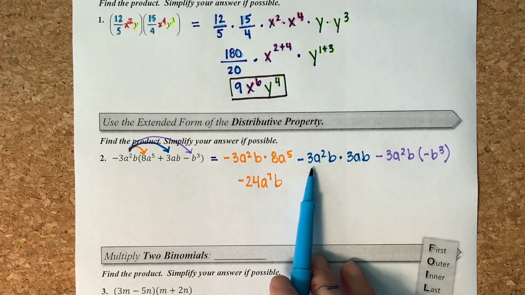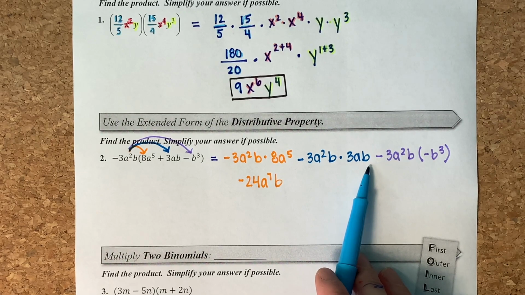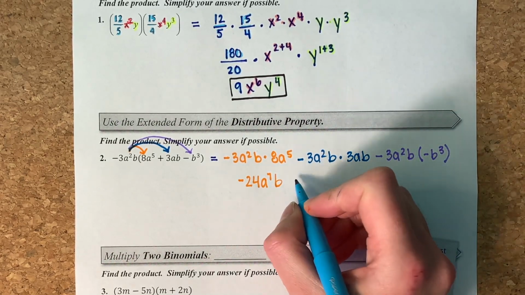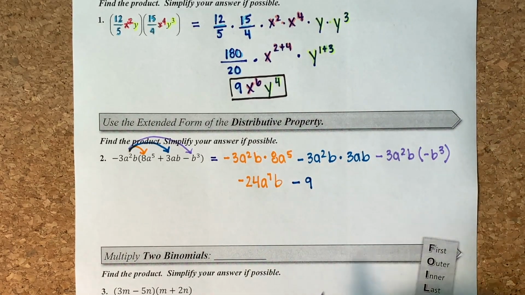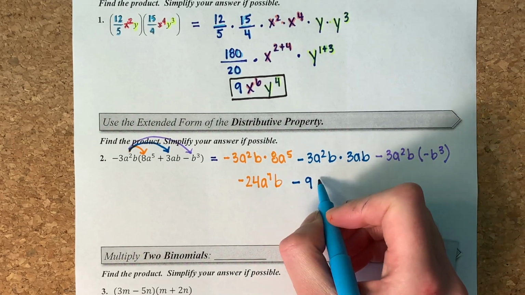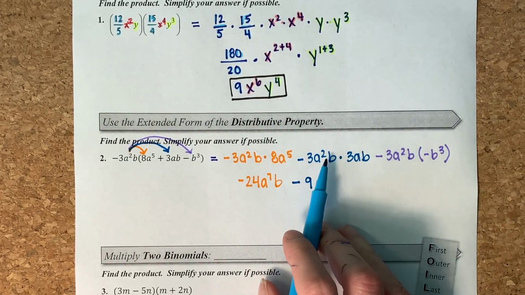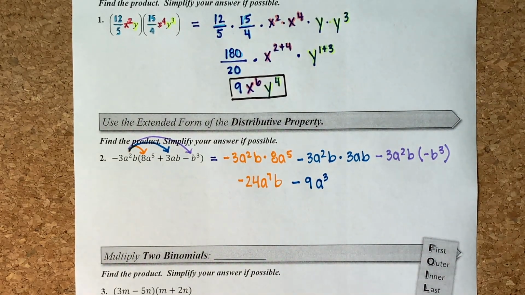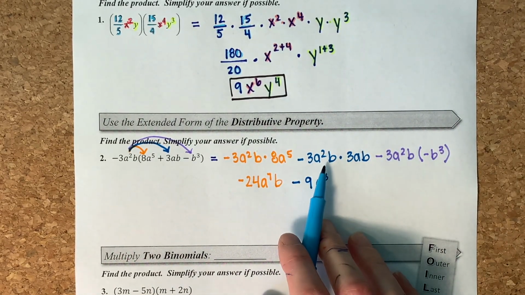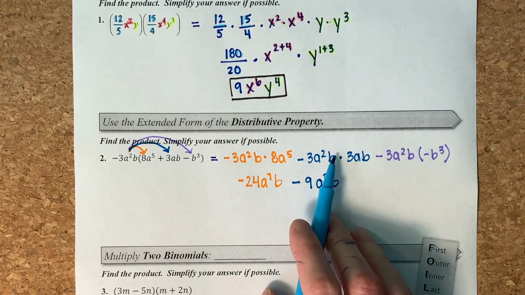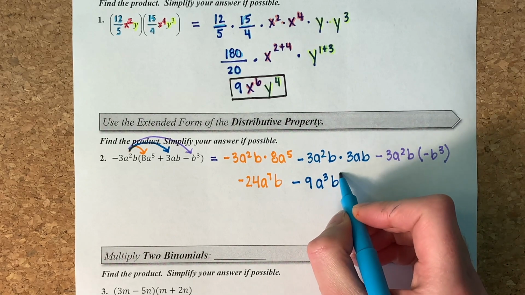Now let's work with this quantity in blue here. We always multiply like quantities. So let's take the negative 3 times the 3 to get negative 9. Then let's multiply the a's. When we multiply a squared times a, we keep the base, which is the a, and we add the exponents. So 2 plus 1 will give us a cubed. And then let's multiply the b's. When we multiply b times b, we keep the base and add the exponents. So we'll be taking 1 plus 1 to get 2.